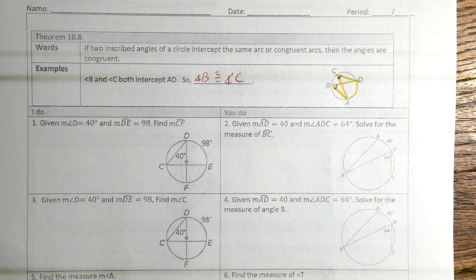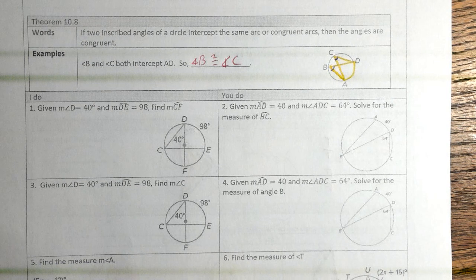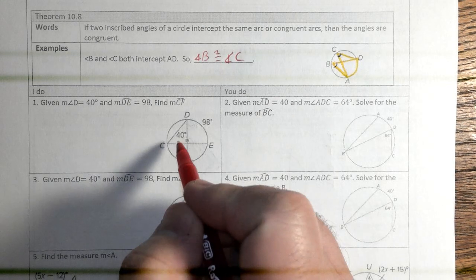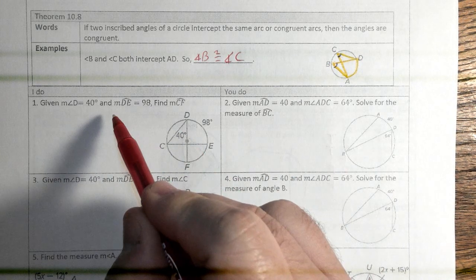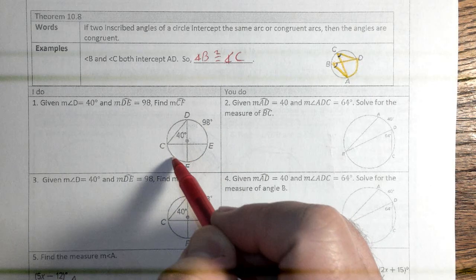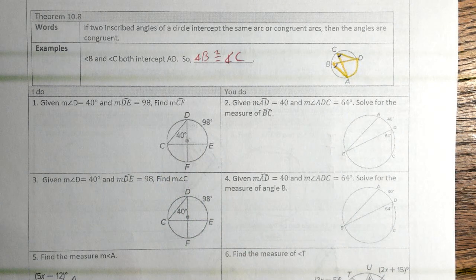Alright, moving down the page here. So we'll keep these notes close. Alright, so I'm going to do number 1 and number 3, and number 5, to give you the notes. You guys are going to do 2, 4, and 6. Alright, so number 1. Given the measure of angle D is 40 degrees, so 40 degrees for D here, and the measure of arc DE is 98, and it wants to find CF. And you're like, well, how the heck are we going to do that? Well, hold on, I'll show you.